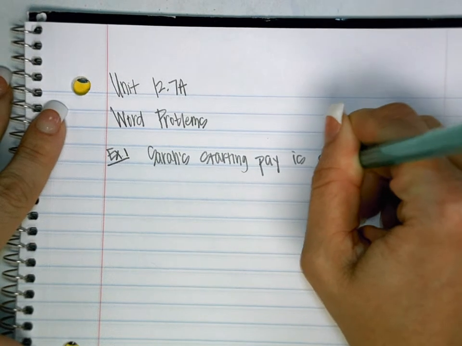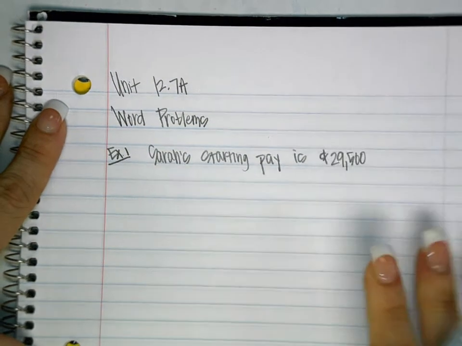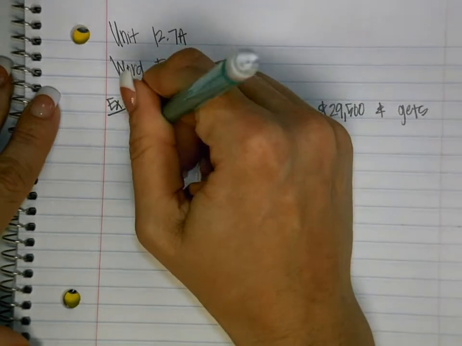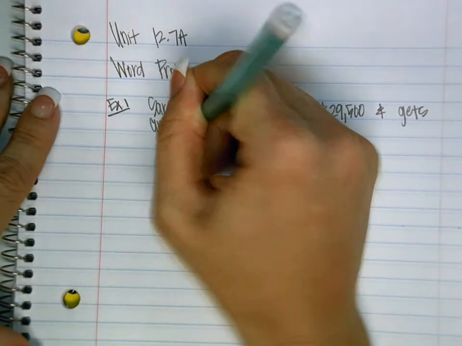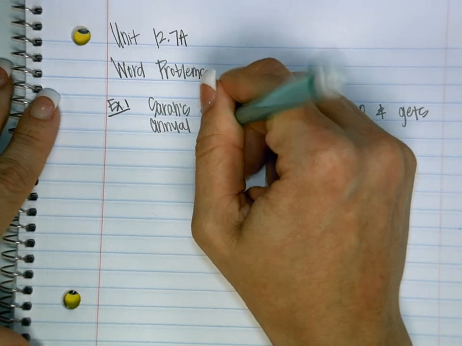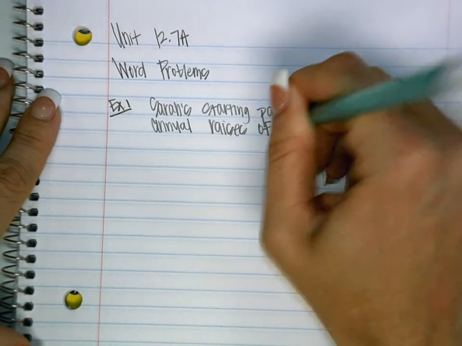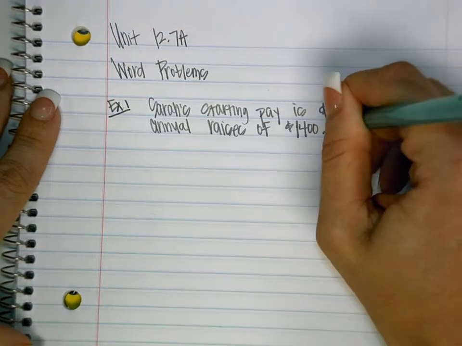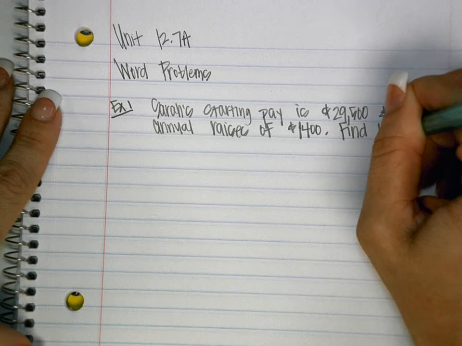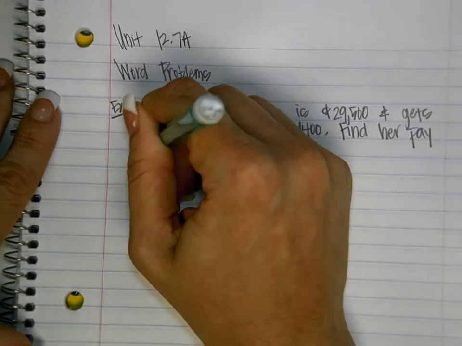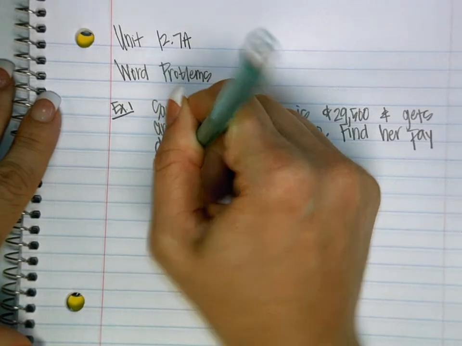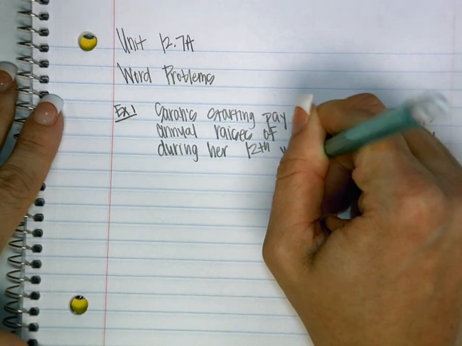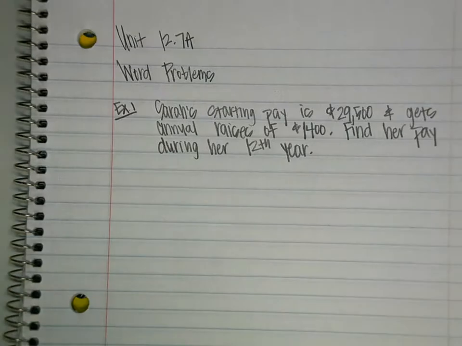So for example number 1, if I tell you Sarah's starting pay is $29,500 and gets annual raises. What does annual mean? Yearly. Okay, so once a year. Annual raises of $1,400. Okay. I would like you to find her pay during her 12th year. Find her pay during her 12th year.